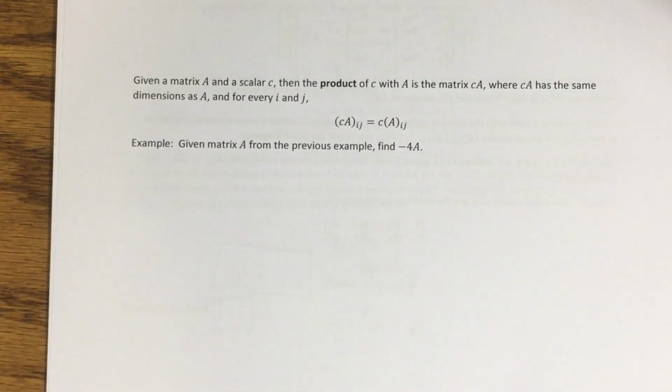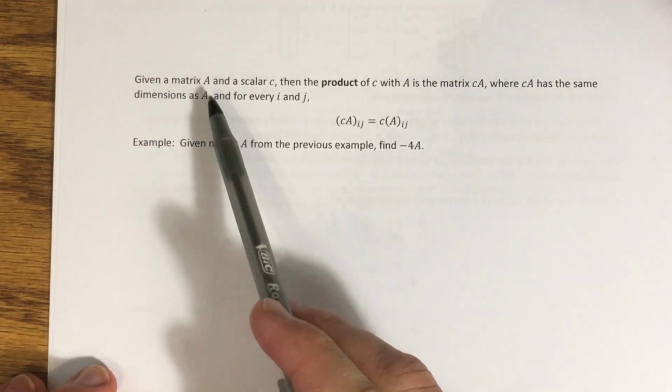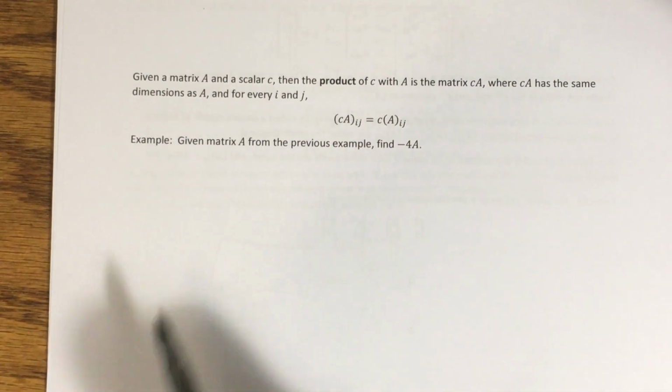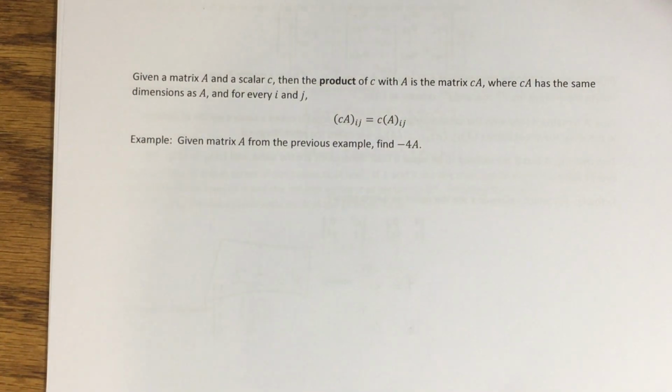Another operation that we perform on matrices is called scalar multiplication. Remember, we said that a scalar is the term that we use for real numbers in this class. So we can multiply a real number times a matrix, and that's called scalar multiplication. So how do we define that? It's defined pretty much exactly the way you would expect it to be defined.